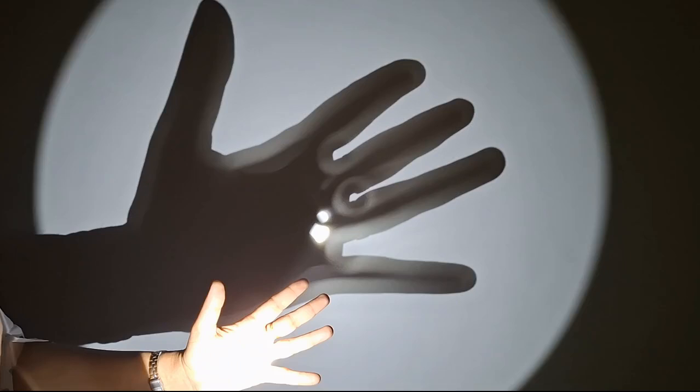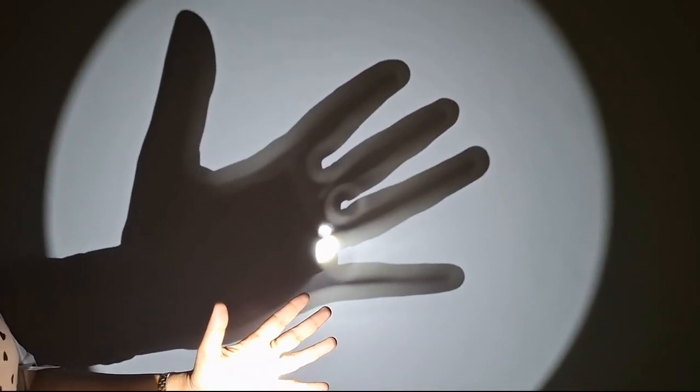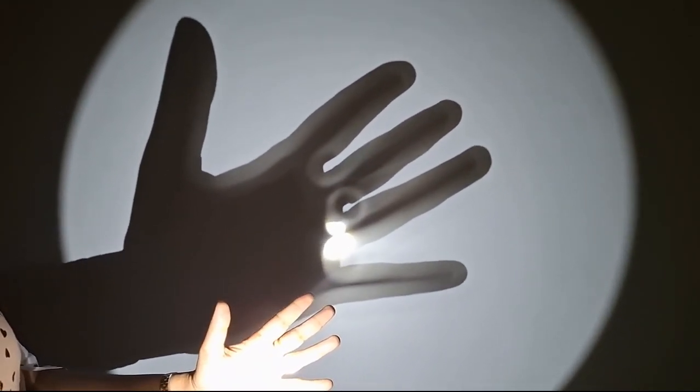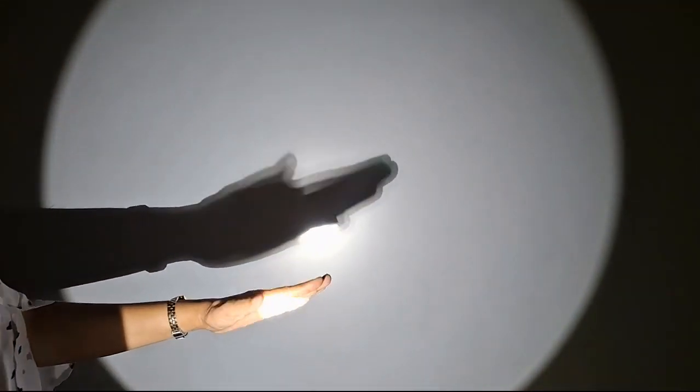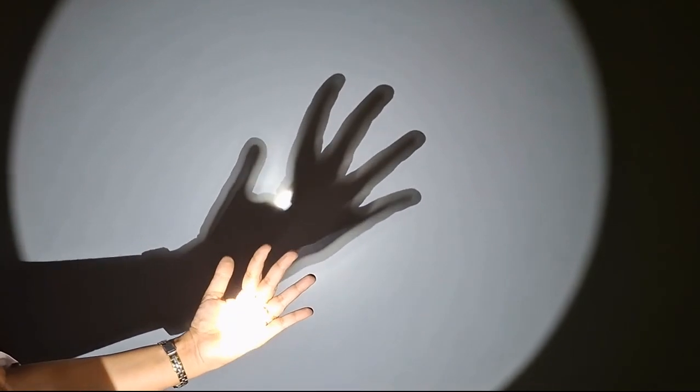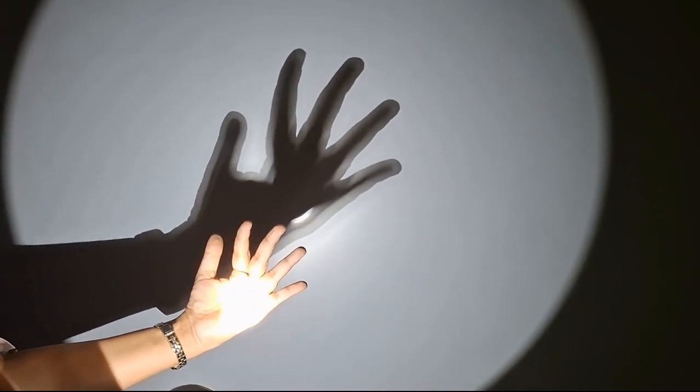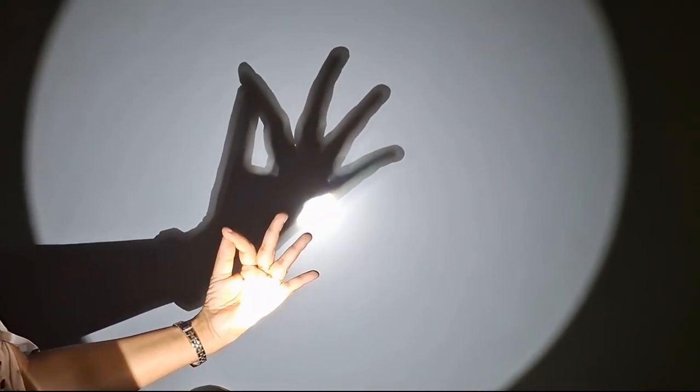So that means shadows are formed depending upon the distance from the source of light, depending upon the shape of the object, and the color of the shadow, as you can see here, is always black.